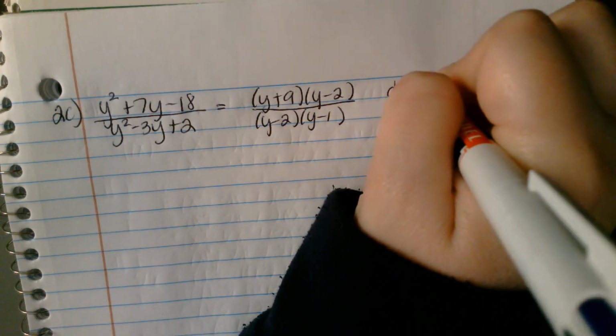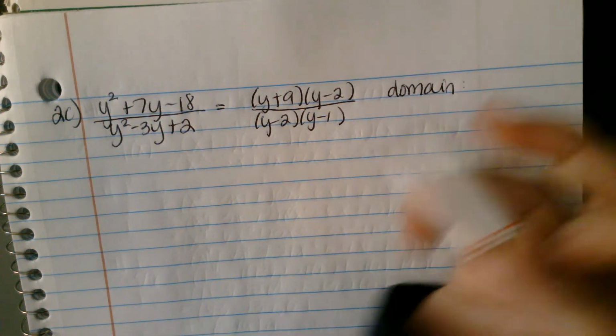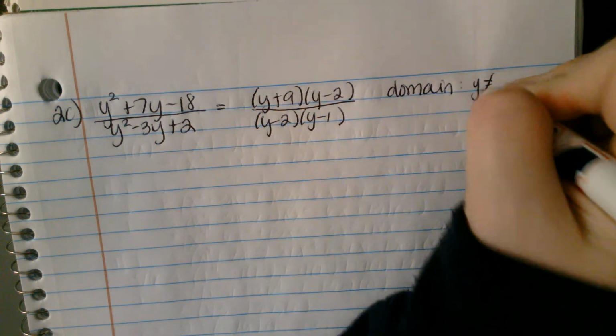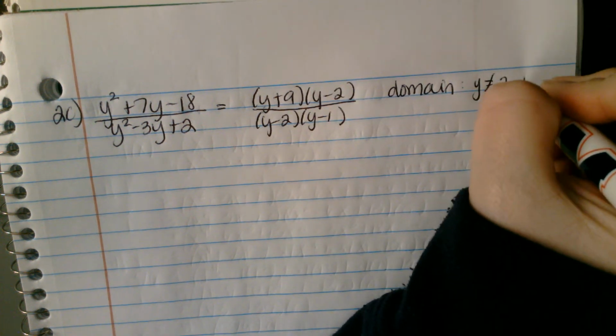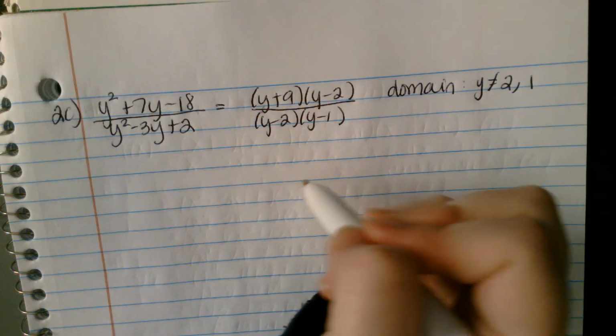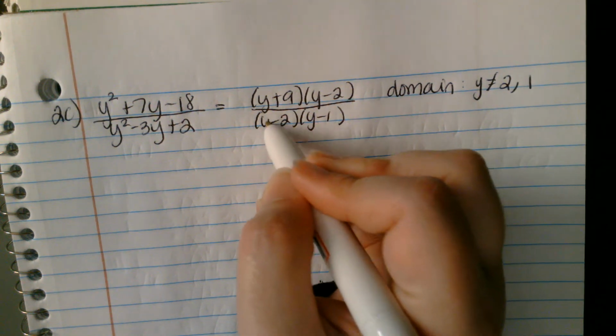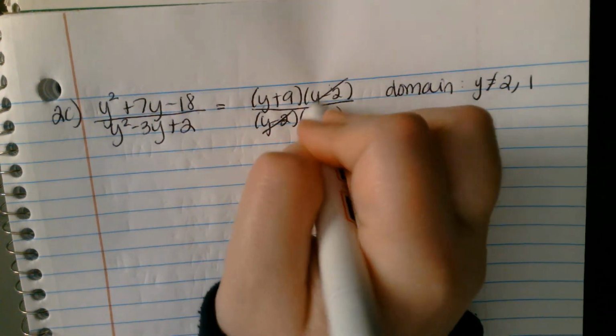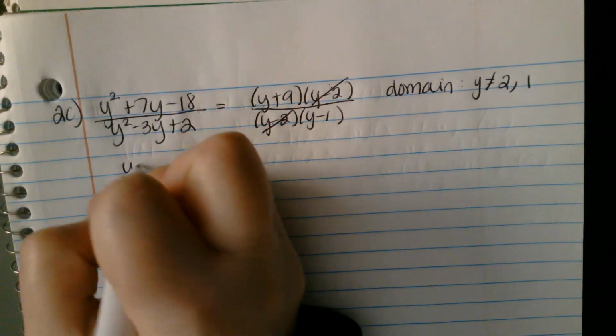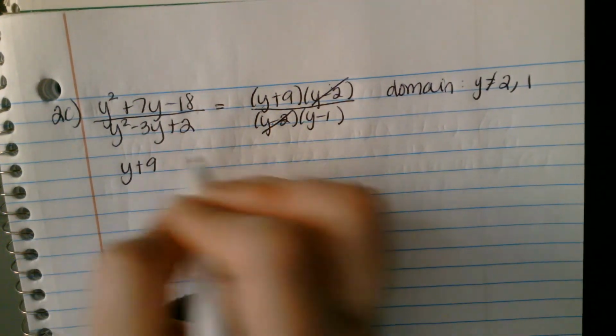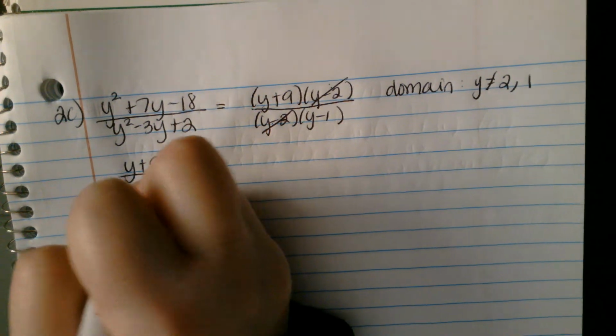Noting the domain here, y cannot be equal to a positive 2 or a positive 1. But now we can cancel out the y minus 2 because it's in the numerator and denominator. So simplified, we have y plus 9 over y minus 1.